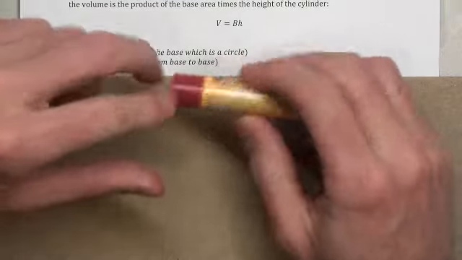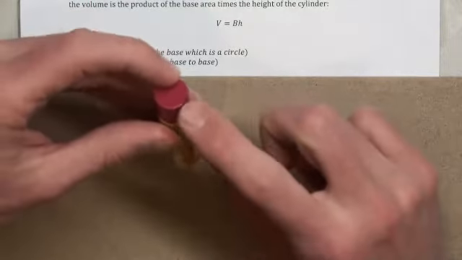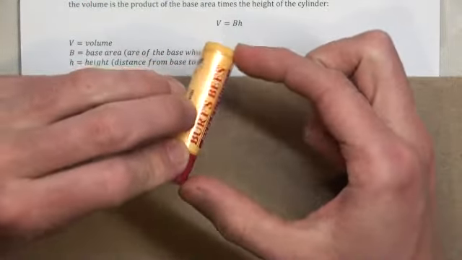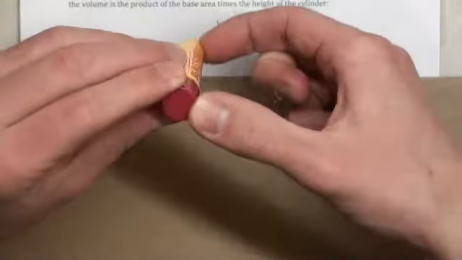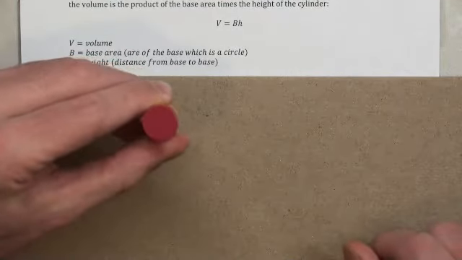The bases are always circles, and the height is the distance between the bases. No matter how they draw this cylinder, they can draw it any way they want. But just know that the height is the distance between the bases, and the base area is the area of one of those circles.